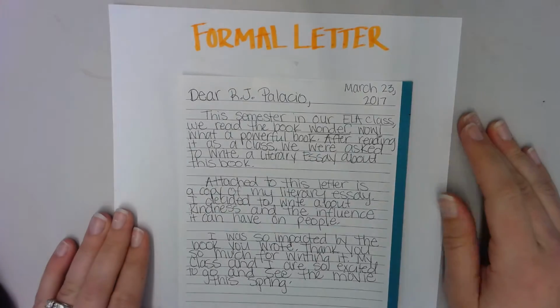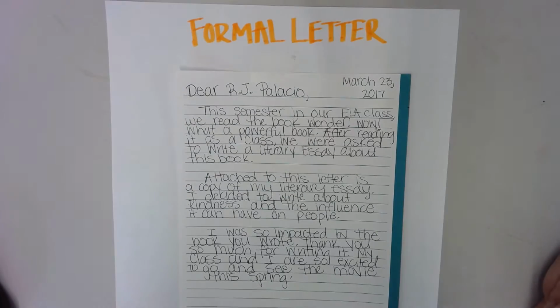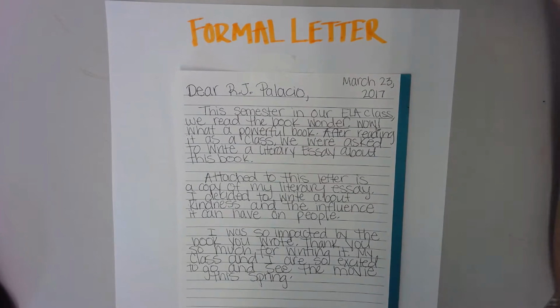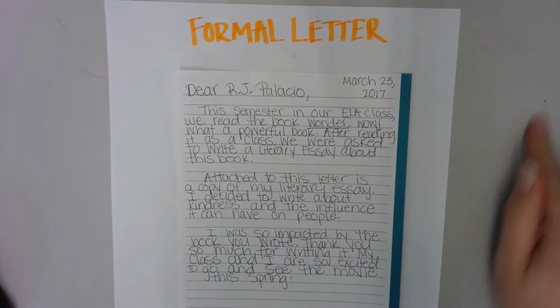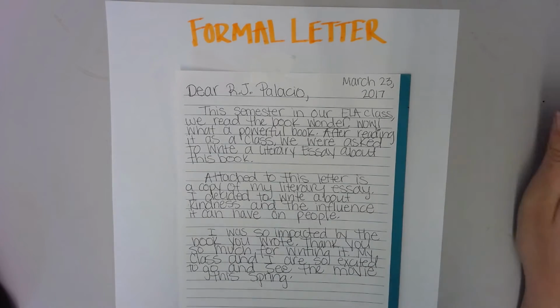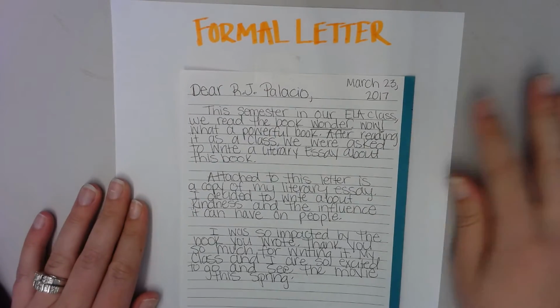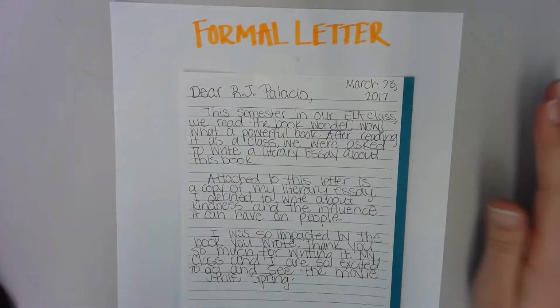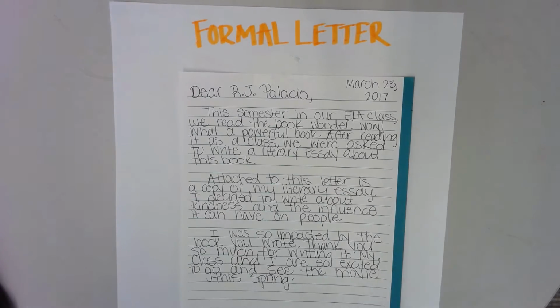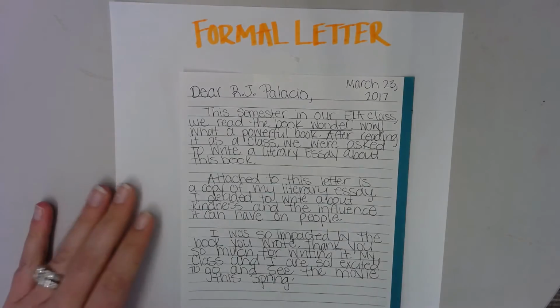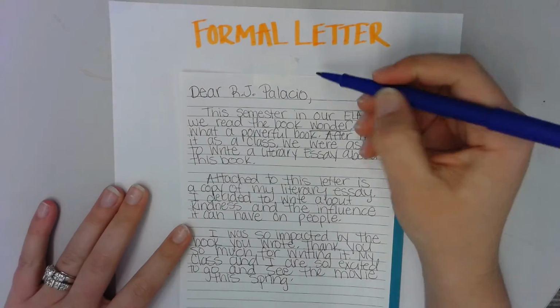Alright guys, so today we are going to talk about formal letters. We have been talking about getting ready to write a formal letter to the author of our class novel, and I'm going to do some modeling for you today, just kind of the components of a formal letter and then some of the things that you guys are going to need to talk about. I'm going to use R.J. Palacio, the author of Wonder, to write this letter about.